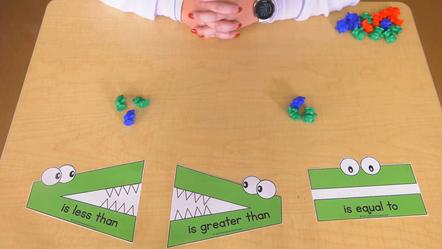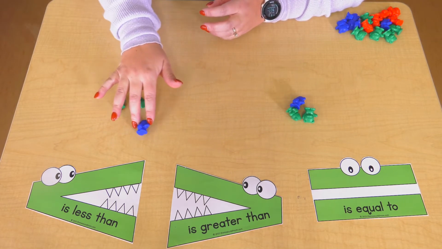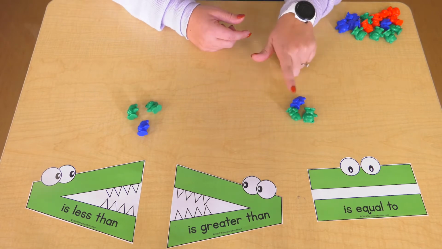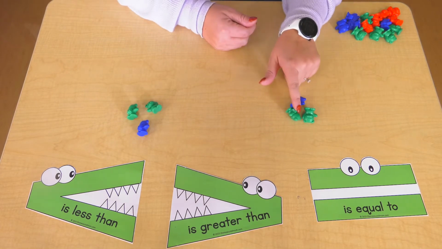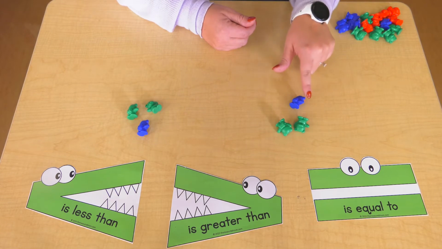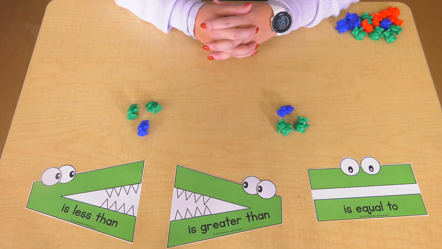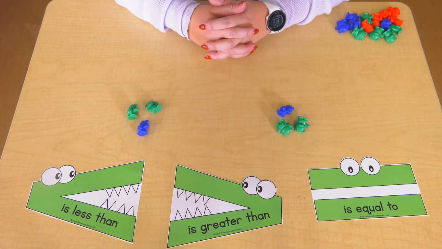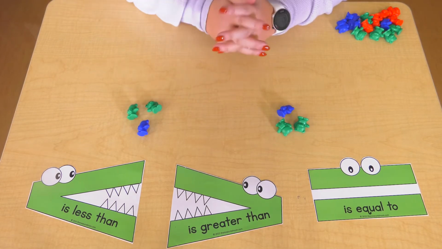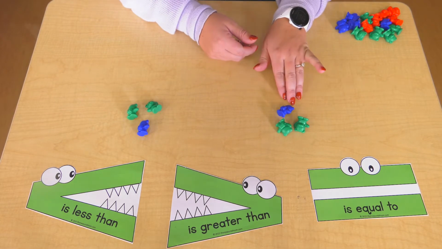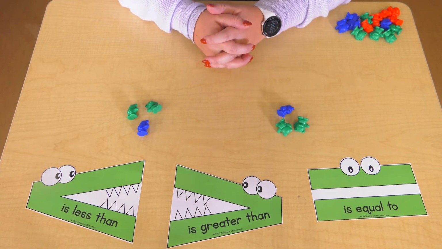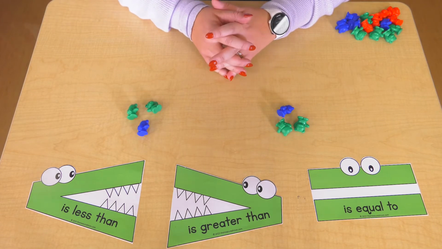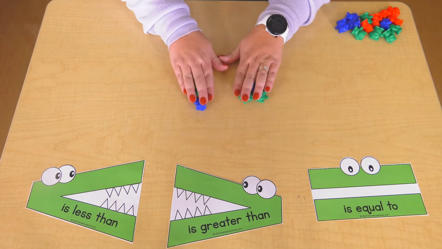Can you help me count the bears? 1, 2, 3. How many bears are on this side? 1, 2, 3. Which side is bigger? There's 3 bears over here and 3 bears over here. It looks exactly the same to me. They both have 3 bears.